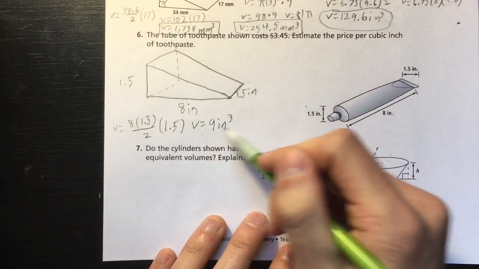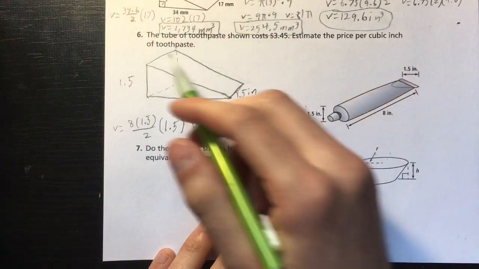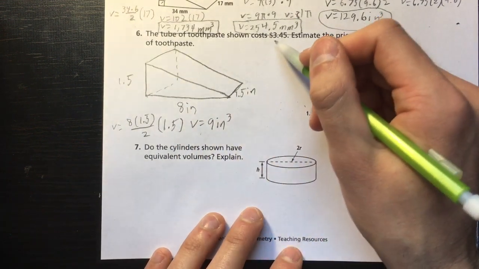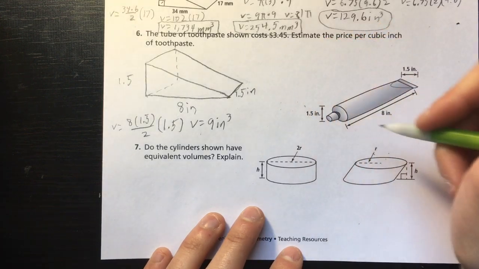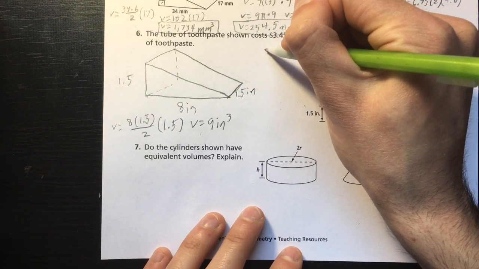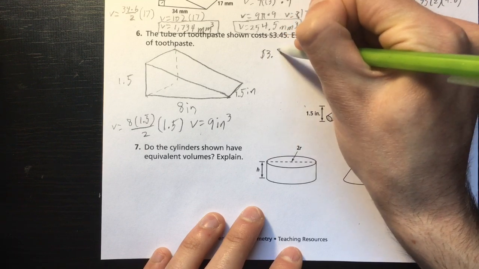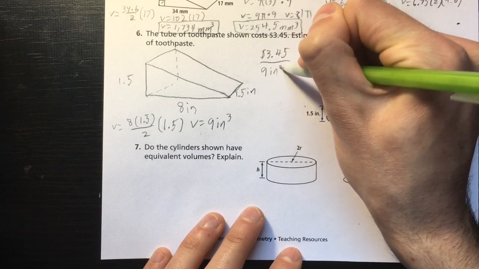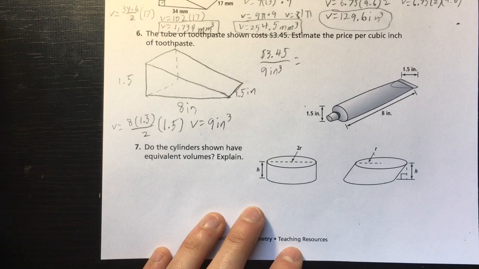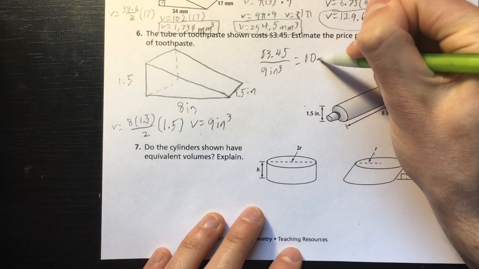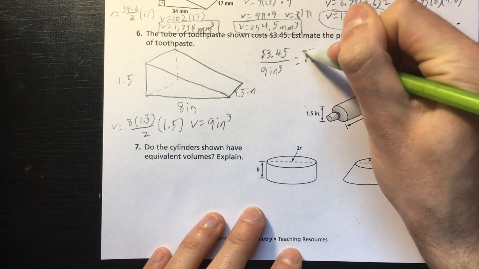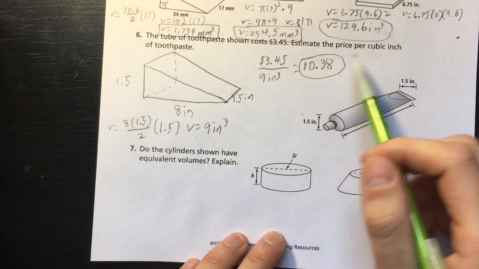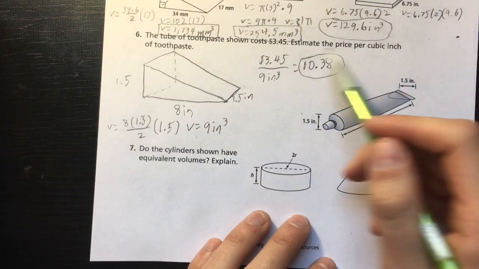But that's not our final answer. We're trying to estimate the price per cubic inch of toothpaste. So if our volume is about 9 inches cubed, and the cost is going to be about $3.45 for the tube of toothpaste, our last step, we're just going to take the $3.45 and divide it by our 9 cubic inches. We should get about $0.38. And that would be our final answer. So it'd be $0.38 per cubic inch of toothpaste.